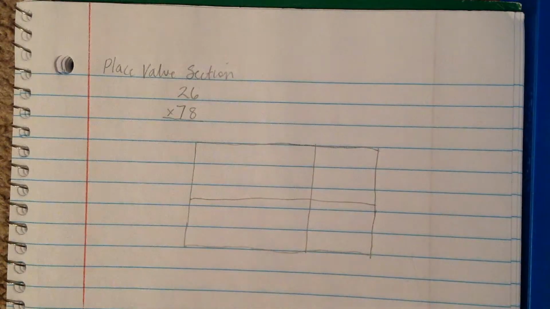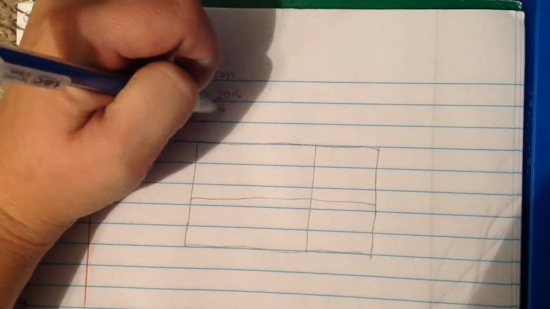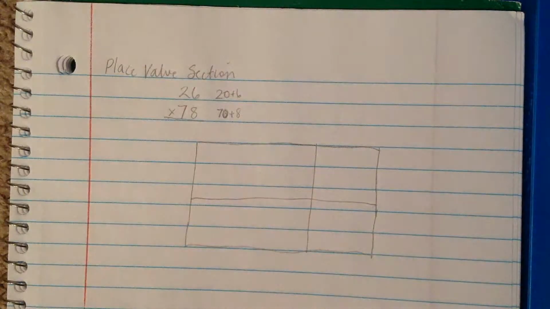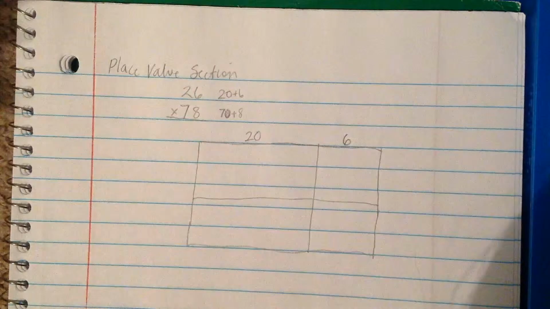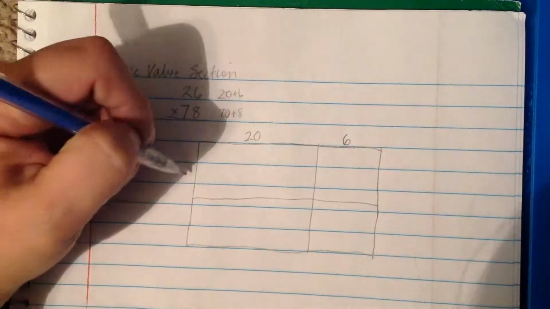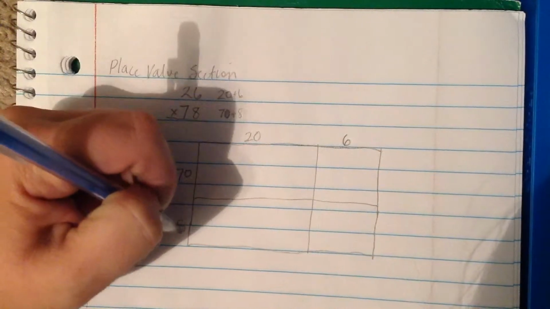So I make my 4 boxes, and then I decompose my numbers. Well, I know 26 is 20 plus 6, and I know that 78 is 70 plus 8. And then I'm going to put those along the vertical and the horizontal. So 20 plus 6 will go on the horizontal, and my vertical will be my 70 plus 8. Remember, the plus signs are imaginary here.